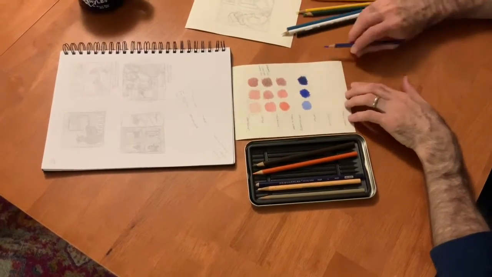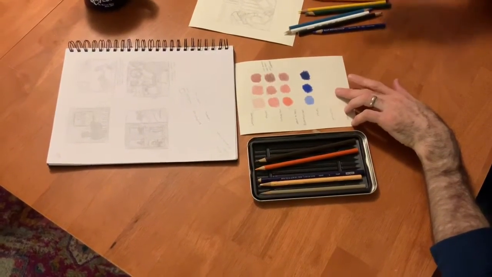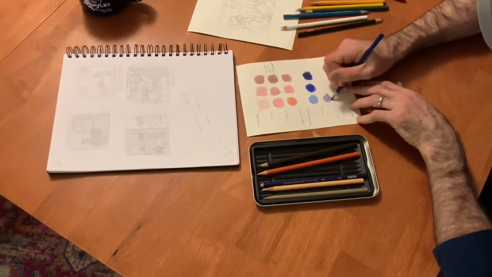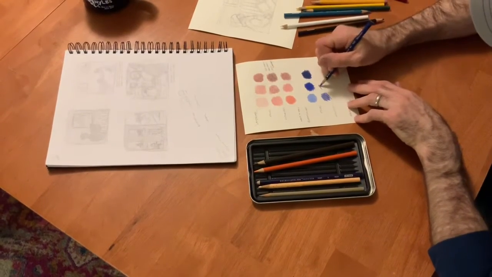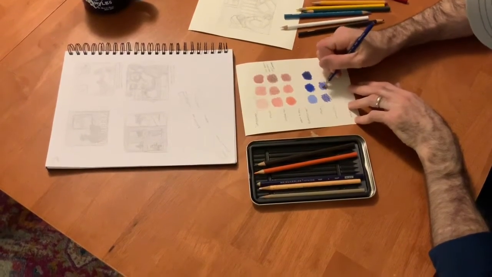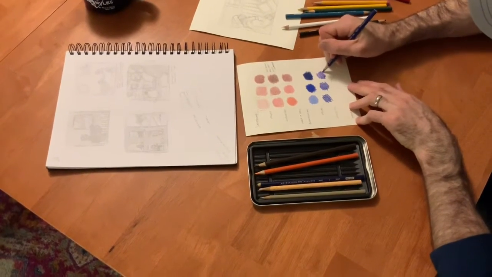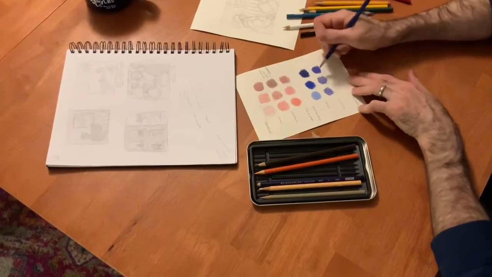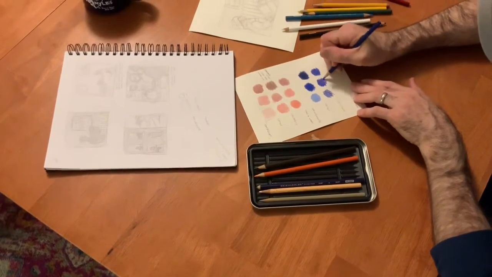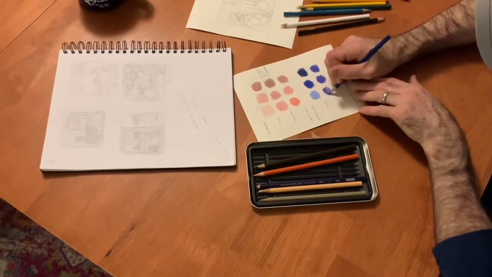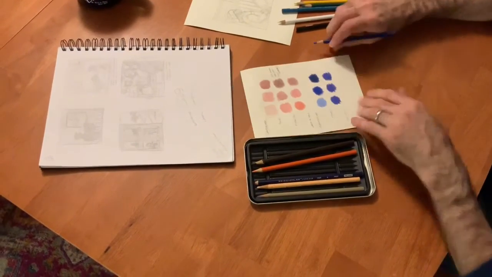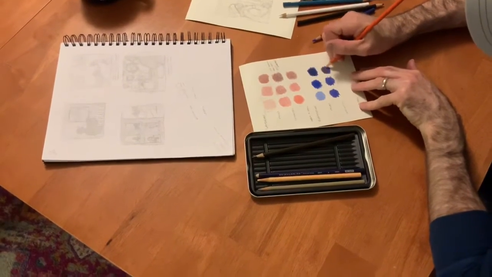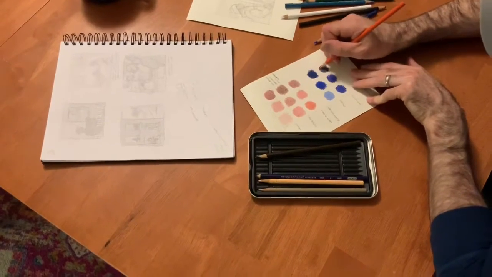Okay. Three values. Now intensities. So if I'm using the blue, got my pure blue here. Thinking, blue's complement on the color wheel is orange. So I'm going to jump over here to the dullest one and mix the orange in.